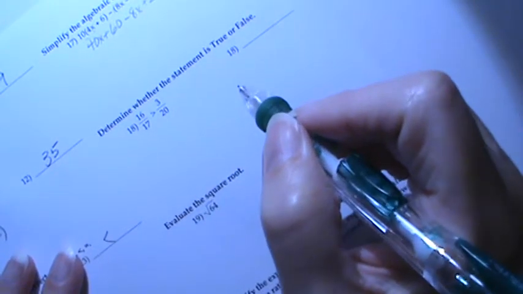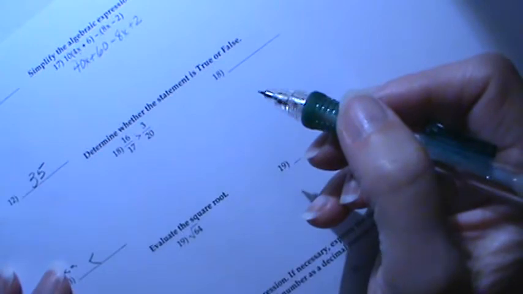Okay, so we're going to be comparing these two fractions. So to do that comparison, we need to have both written with a common denominator. So 17 and 20, they have no factors in common, so that common denominator is just going to be 17 times 20. So we have 16 over 17, take that times 20 over 20. That's going to give us 16 times 20 is 320, and 17 times 20 is 340.